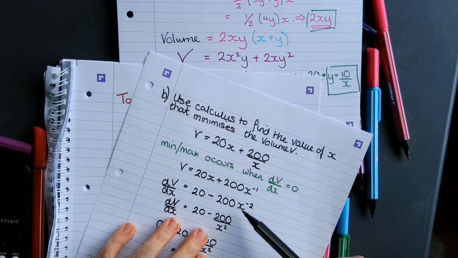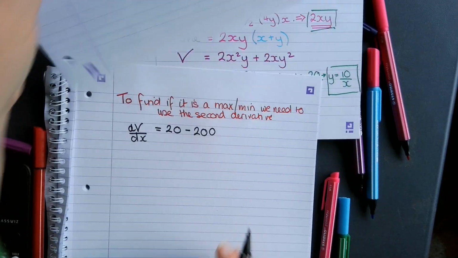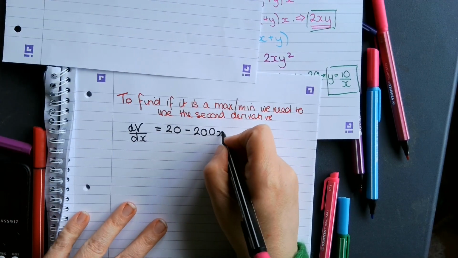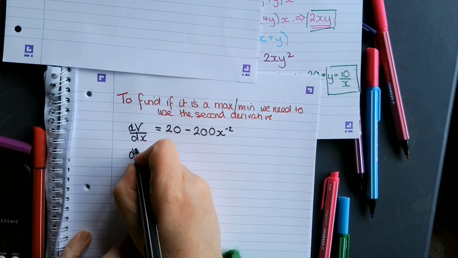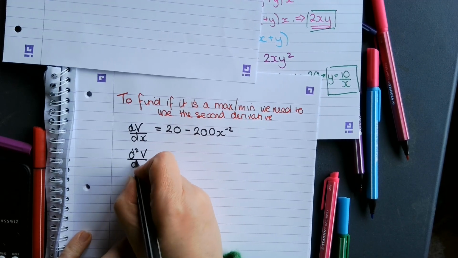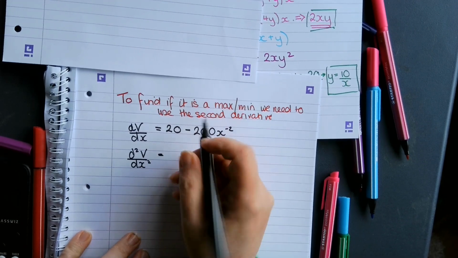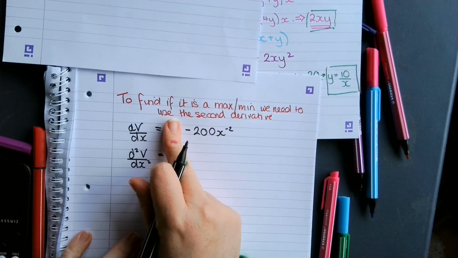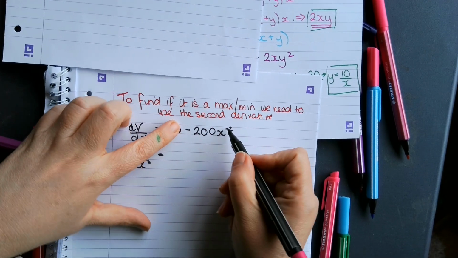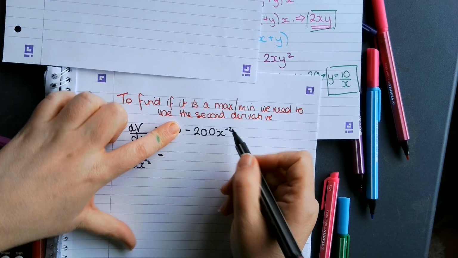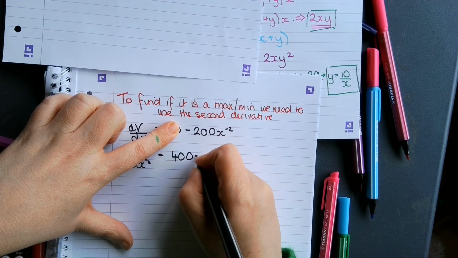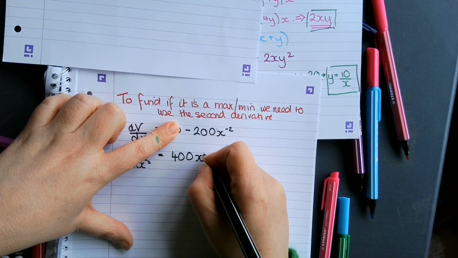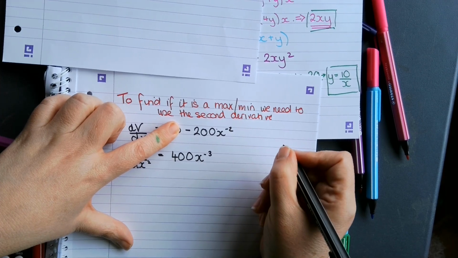But again, that's the minus 2, so I'm just going to write it straight away as x to the minus 2. And then d squared v over dx squared is equal, well, because this is a constant, it's just going to disappear. So then we've got minus 200 times minus 2, which is plus 400. And then x, take 1 from the power, so it becomes minus 3.